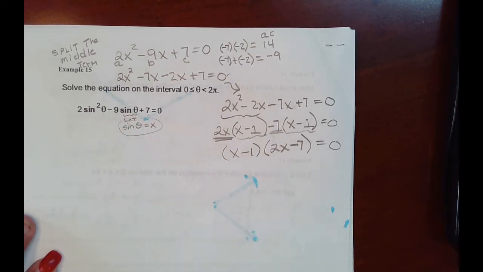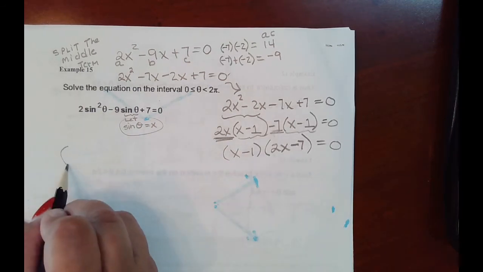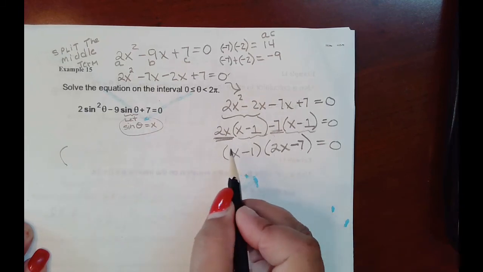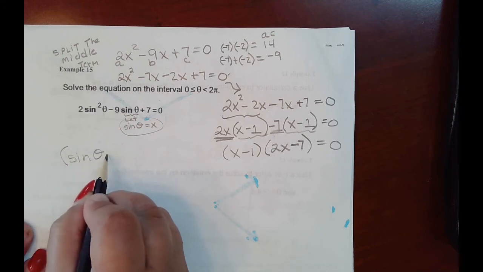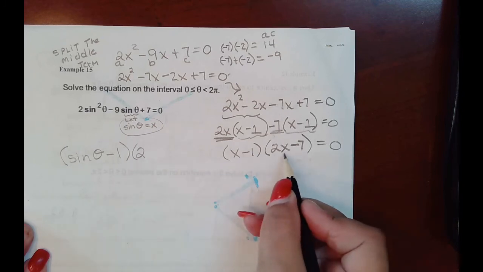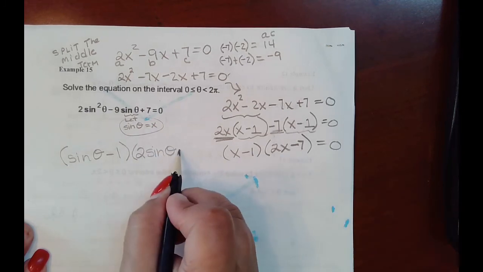So I did this by substitution just to make it seem more familiar to you. Okay, so instead of these x's here, I'm going to go what I allowed x to be equal to, which was sine of theta. So sine of theta minus 1. And then right here, 2 sine of theta minus 7.